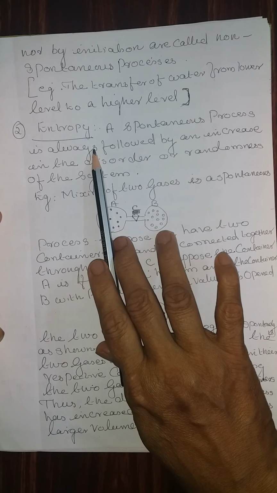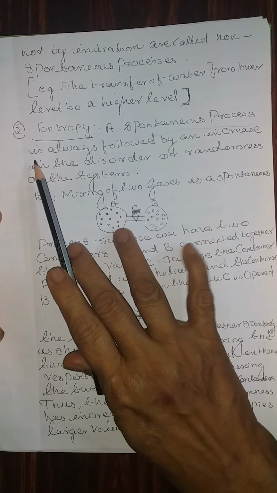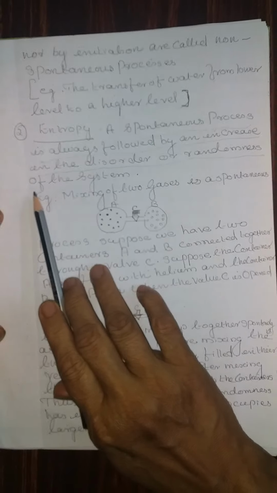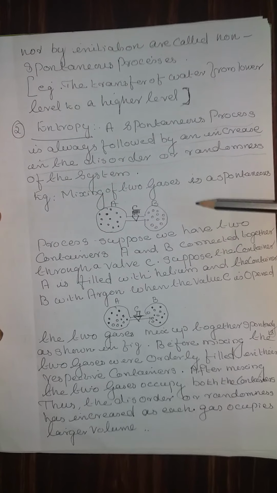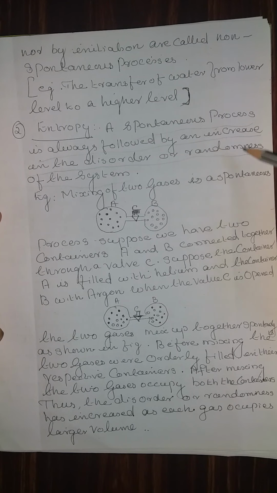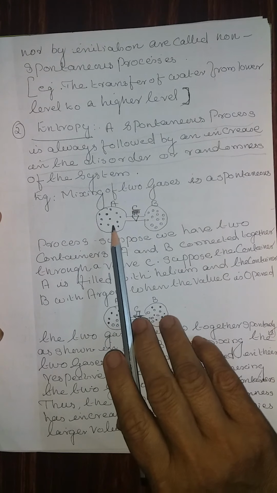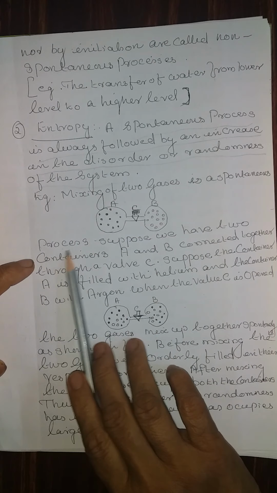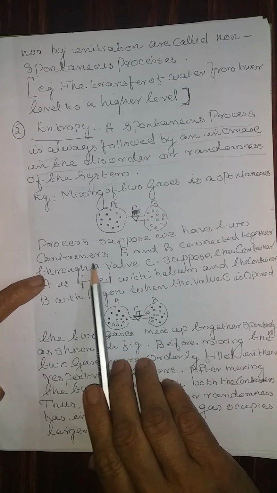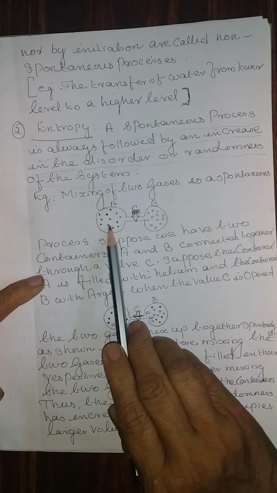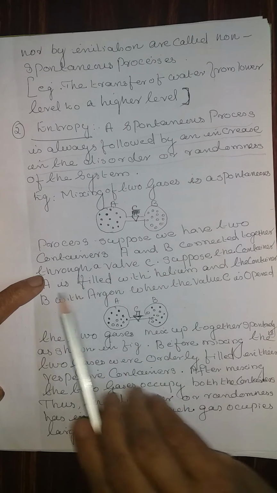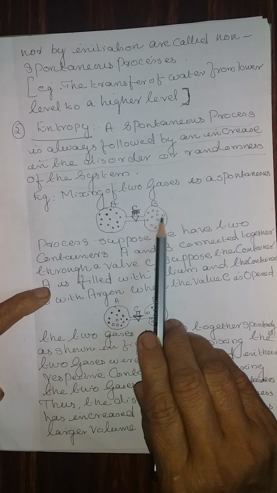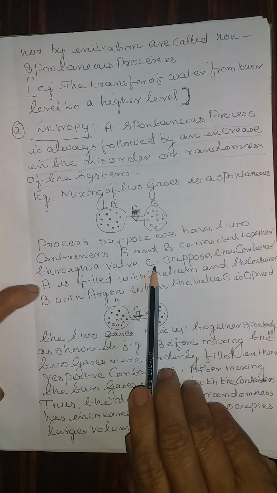Second point, entropy. A spontaneous process is always followed by an increase in the disorder or randomness of the system. In order to understand this disorder or randomness, let us consider two gases. Mixing of two gases is a spontaneous process. Suppose we have two containers A and B. These are the two containers A and B, connected together through a valve C. That means two containers are connected by means of the valve C.